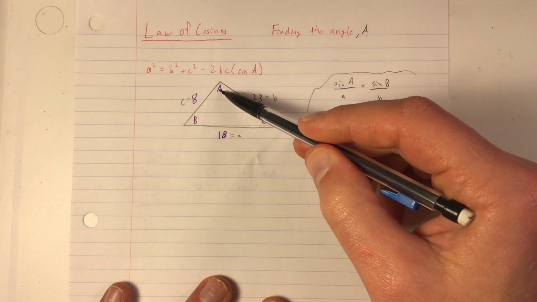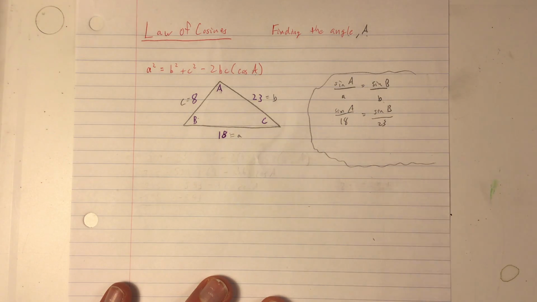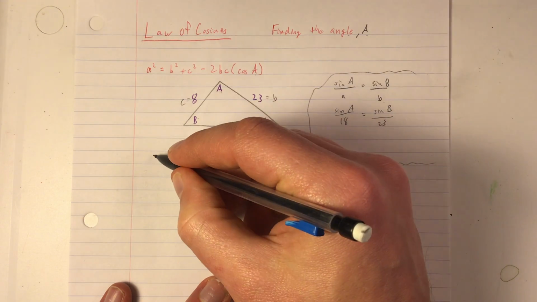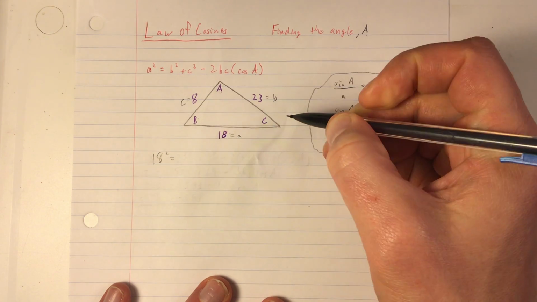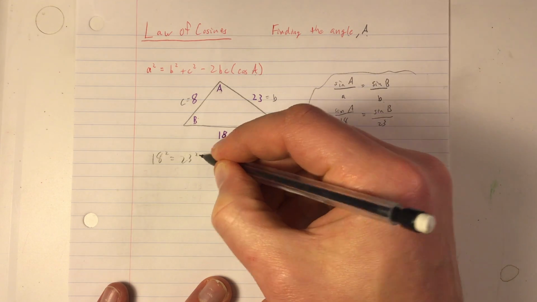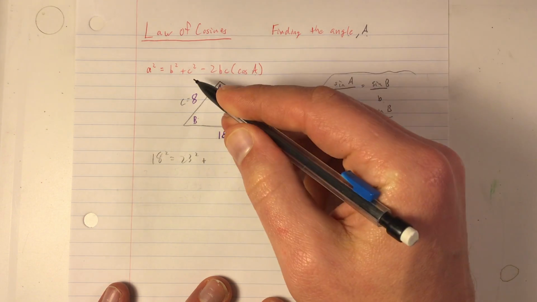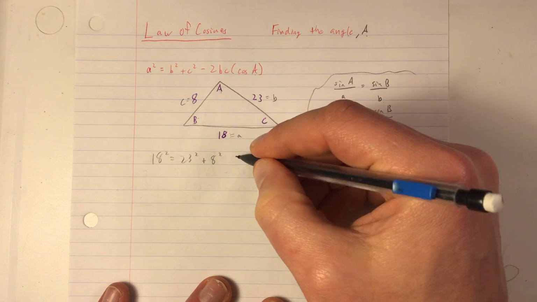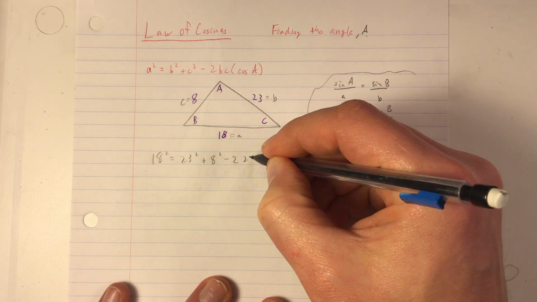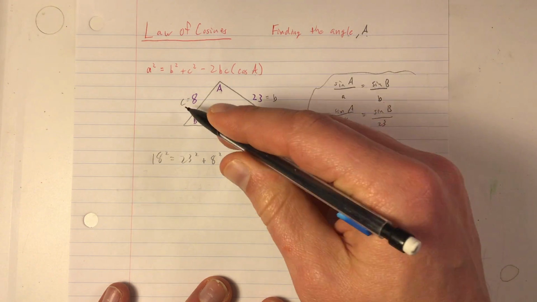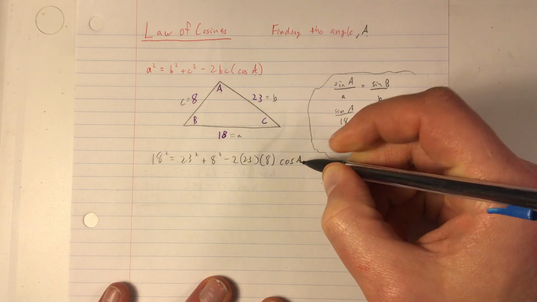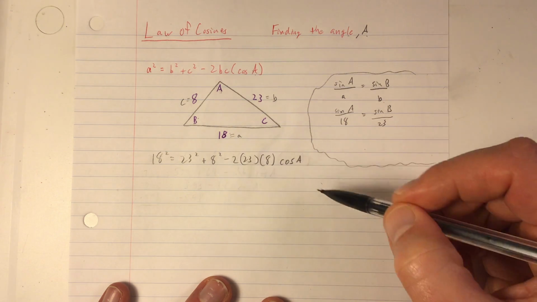So if we're trying to find A here, I'm going to use side a squared, 18 squared, is equal to b squared. Well, that would be 23 squared plus c squared, 8 squared, minus 2 times side b times c, times 8 times the cosine of angle A. Now please note that these will be multiplied.